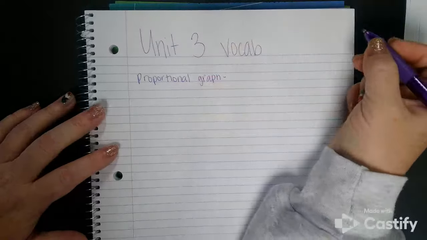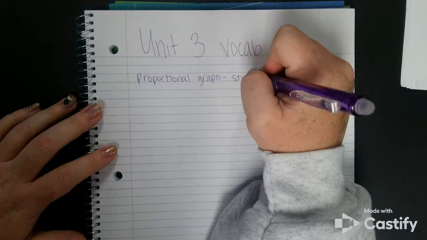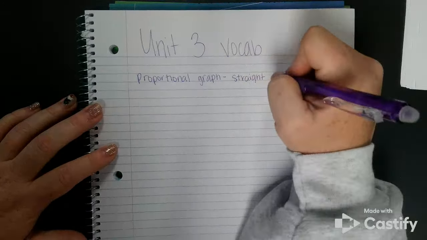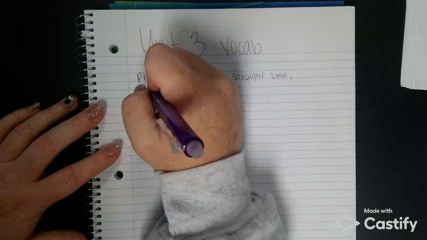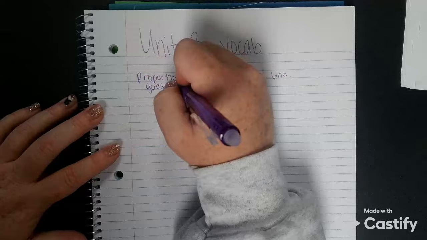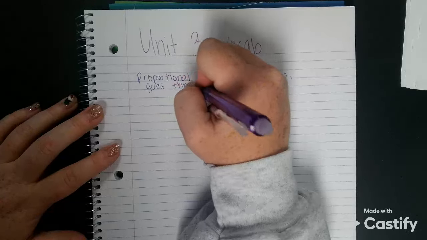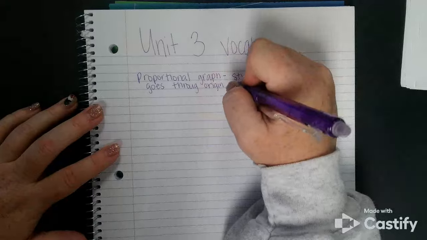We've talked about it a little bit. It is a straight line. Goes through the origin. And has a constant rate.